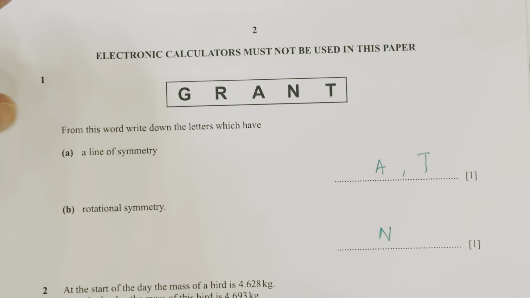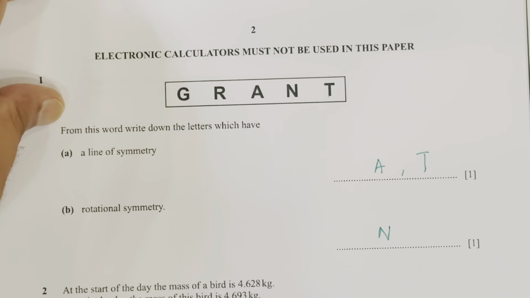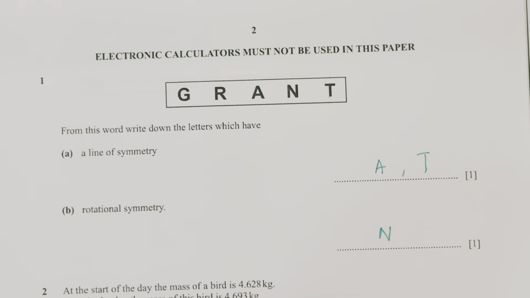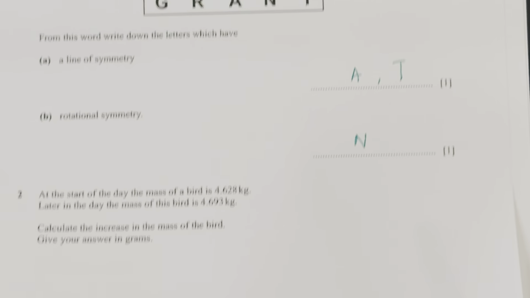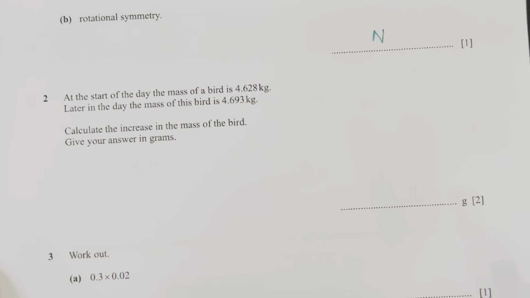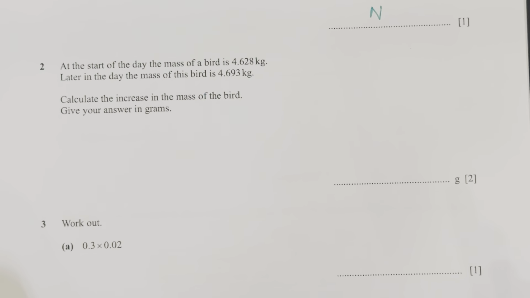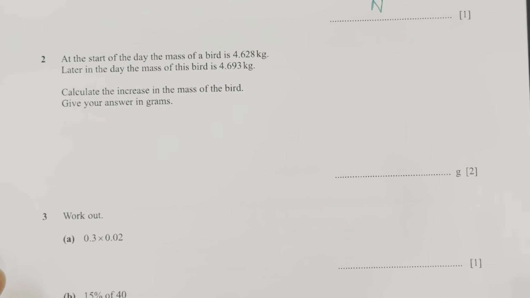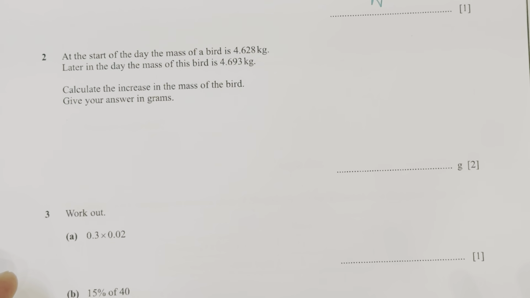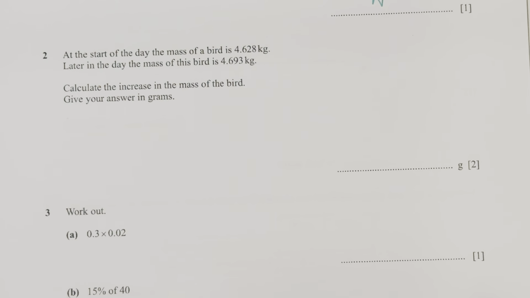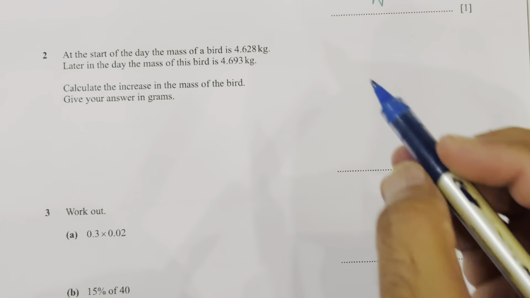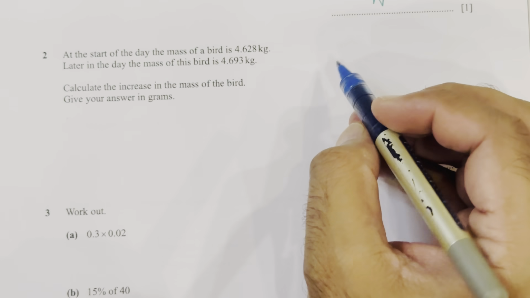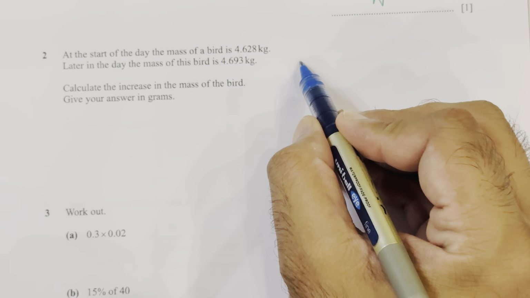Question number 2: now you can see at the start of the day the mass of a bird is 4.628 kg. Later in the day the mass of this bird is 4.693 kg. Calculate the increase in the mass of the bird. Give your answer in grams. So we need to convert it into grams.